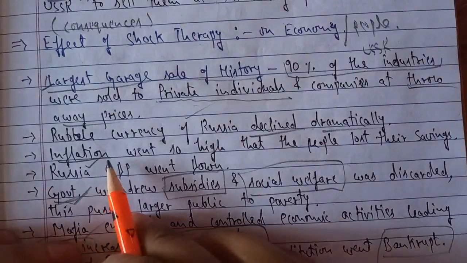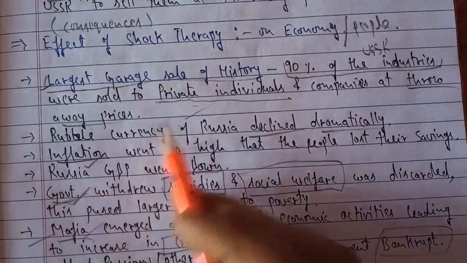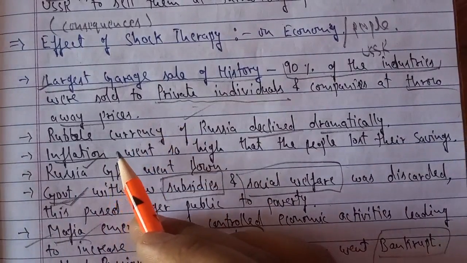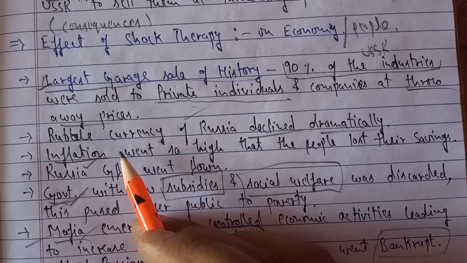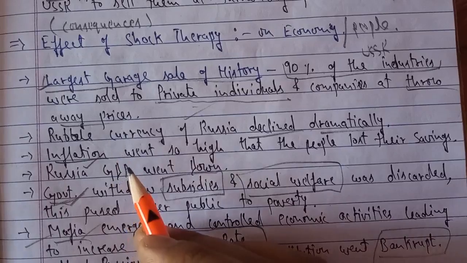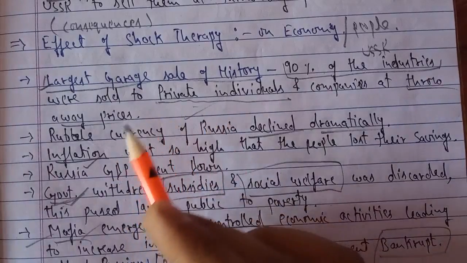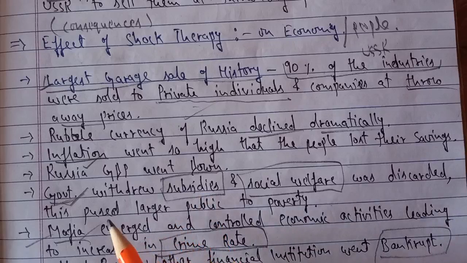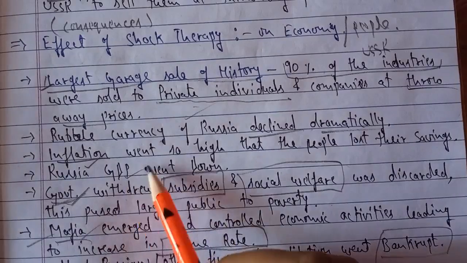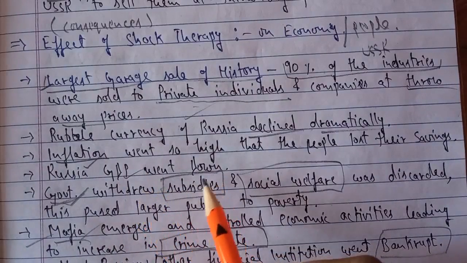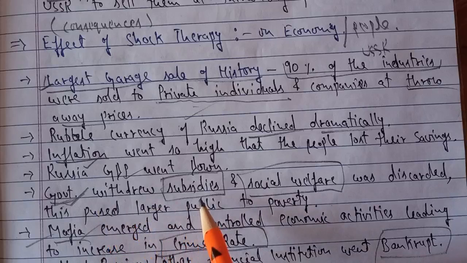Okay, so inflation. These are some of the impacts, the things that were happening in the society once the transition was made from a socialist society to a capitalist society. These were the changes which were occurring in the society now. Russia's GDP went down. The gross domestic product of Russia went very down. Government withdrew subsidies and social welfare was discarded. Now the government withdrew the subsidies.